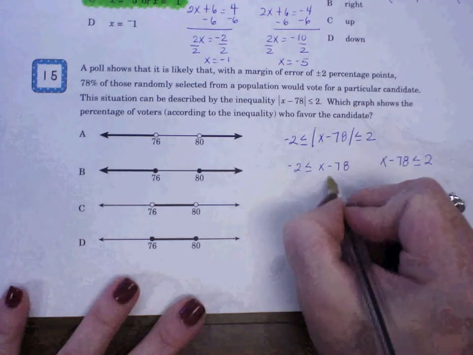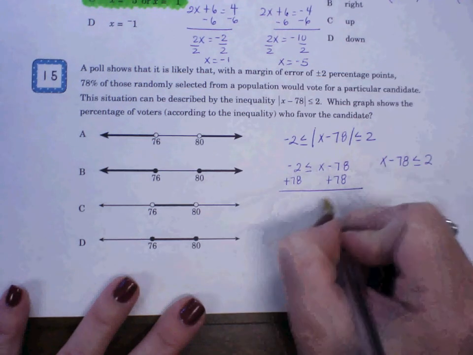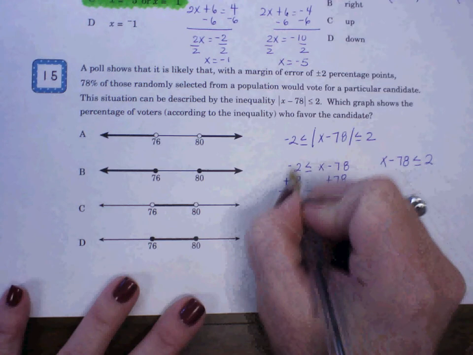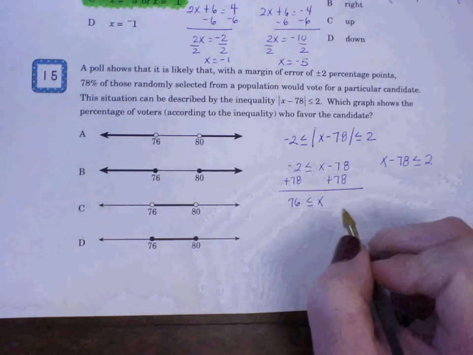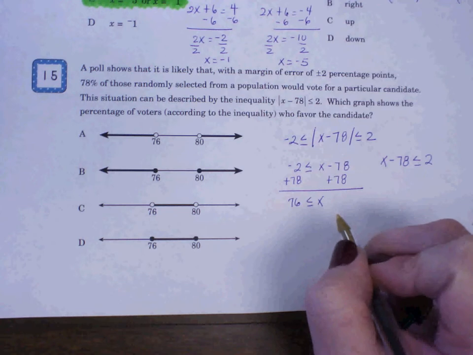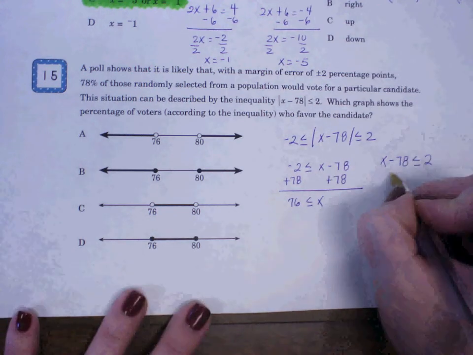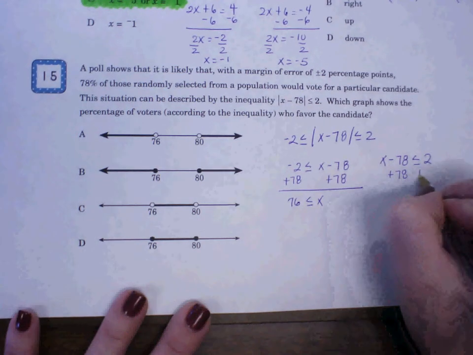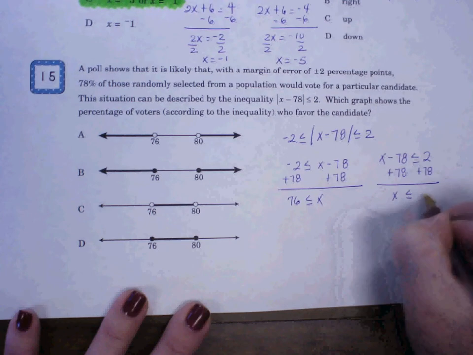All right, so I'm going to say plus 78, and x is greater than or equal to 76. And then I'm going to add 78, and x is less than or equal to 80.